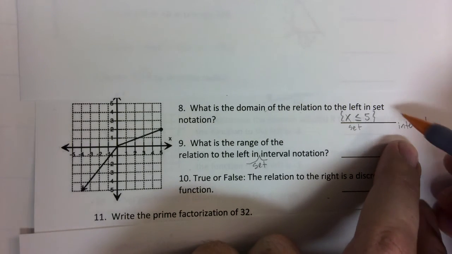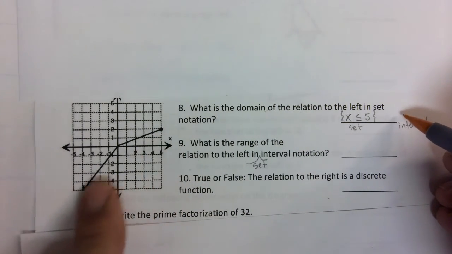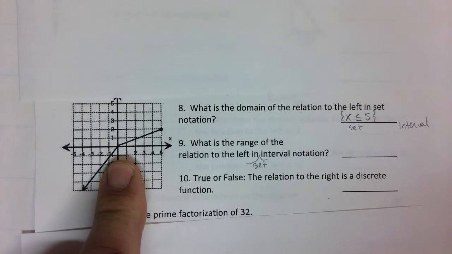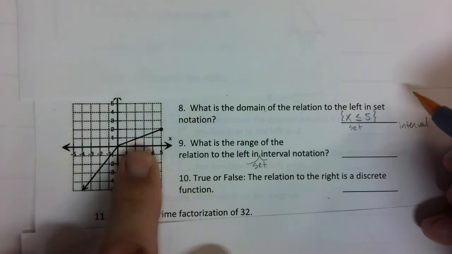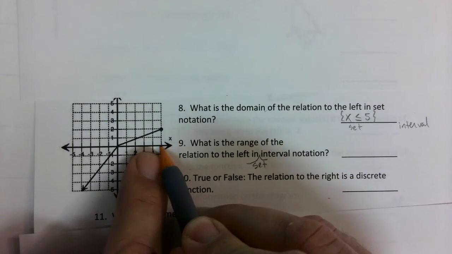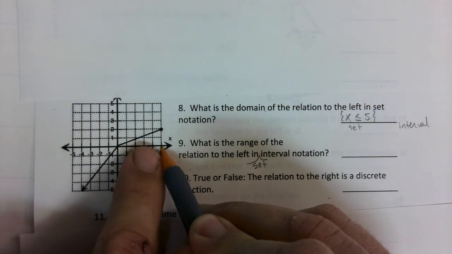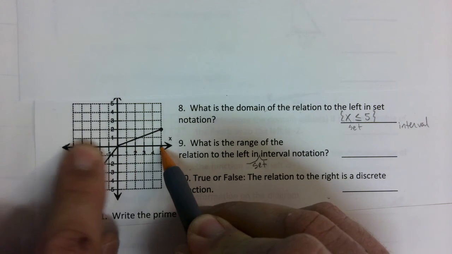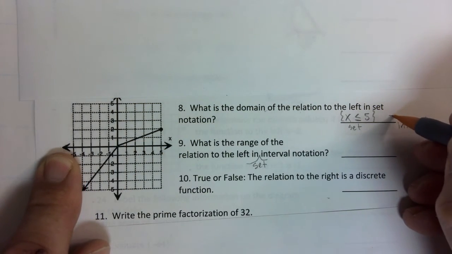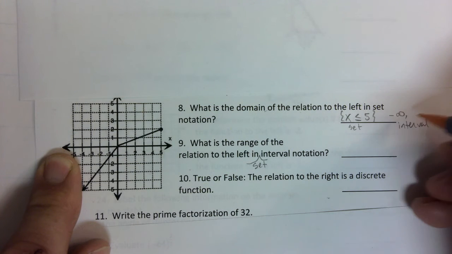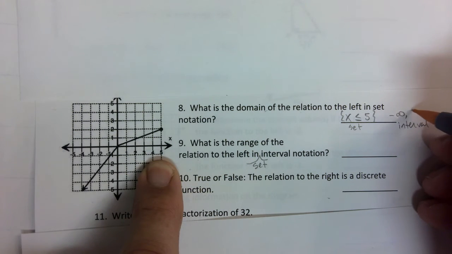Interval. When you go to the left, you always have to go lowest and then highest. Always lower. So negative infinity, if you look at your x values, you kind of project this line onto your x-axis, and so it's going to negative infinity. So negative infinity all the way to 5 included.